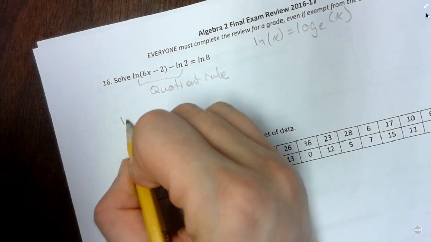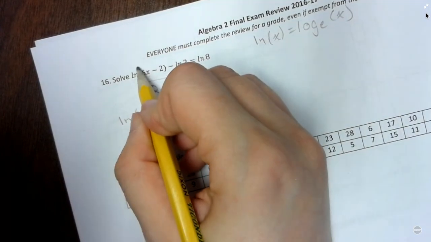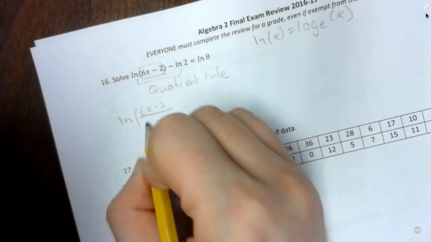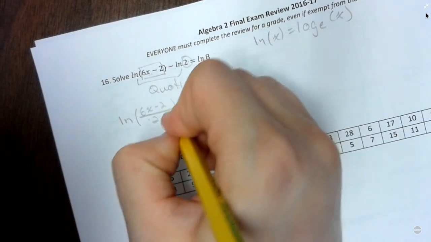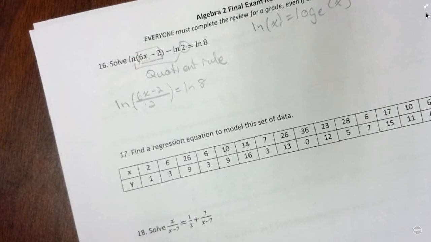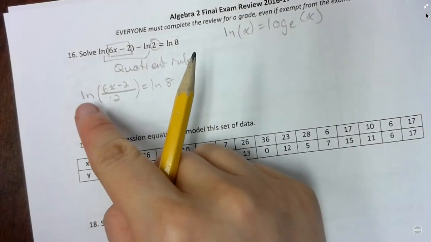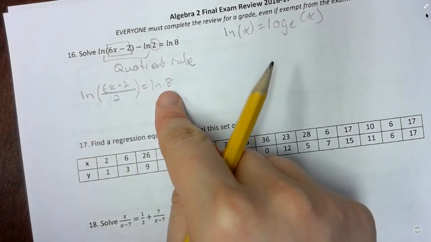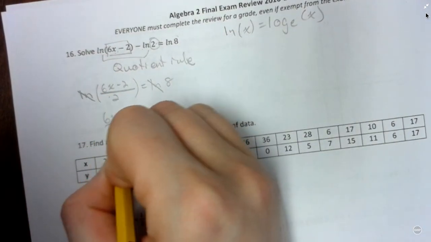So I have the natural log, ln, log base e, of, and then remember to use quotient rule: you're going to take the first one and then put it over the second argument. So first argument divided by second argument, and then equals whatever's over here, ln of 8. Now the nice thing about this particular problem is that now I've got a log with the same base, they're both log base e. I've got 1 on each side, so I can just cancel them out. And I have 6x minus 2 over 2 equals 8.